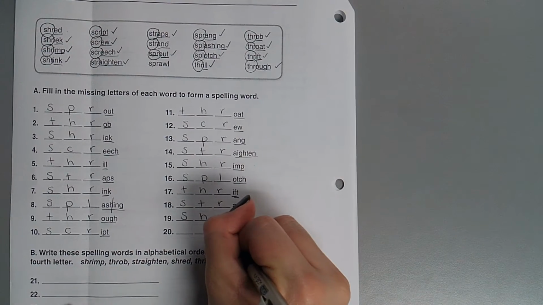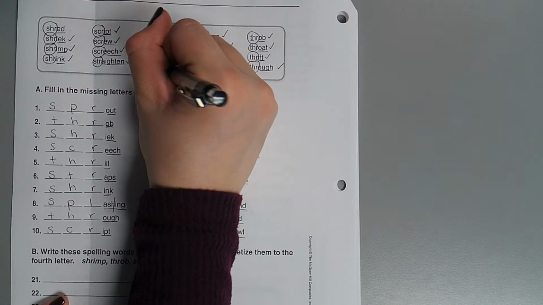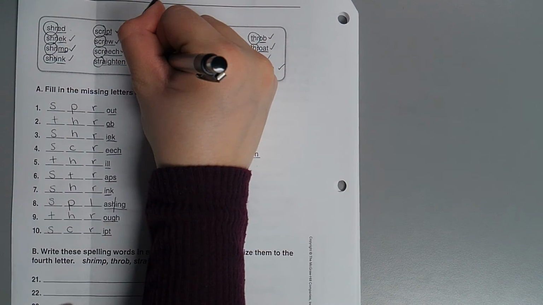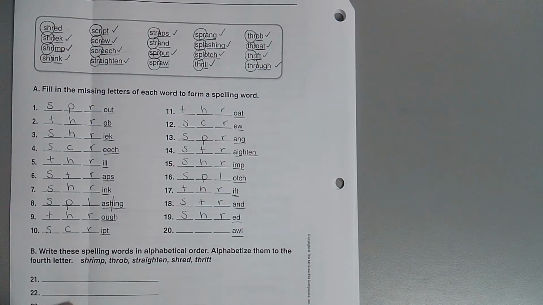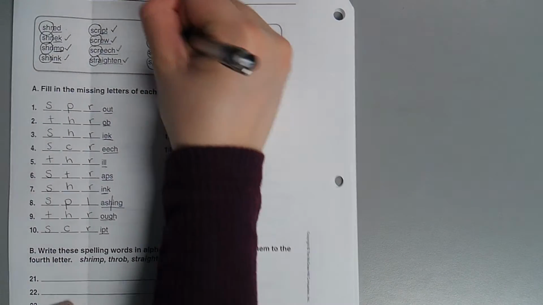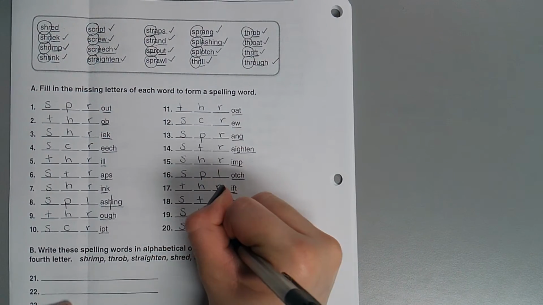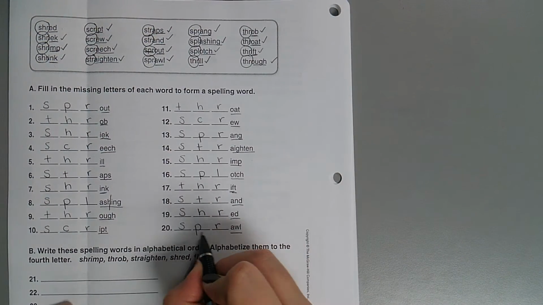Our last one, number 20, all. The last word in our vocab list is sprawl. We have that SPR letters, which sound spr. And if we put them together, it would sound like spr, all. Sprawl.